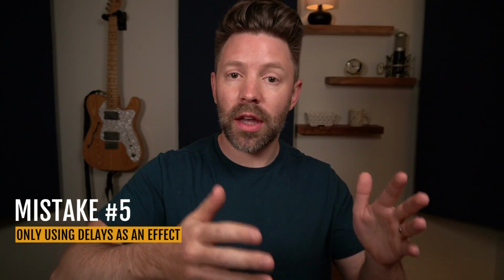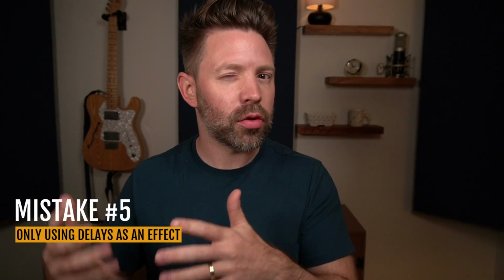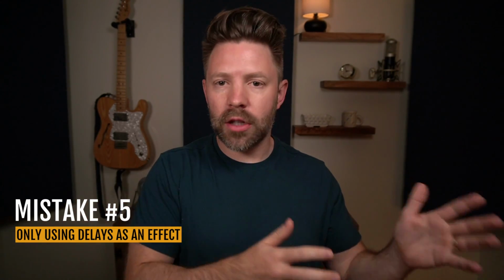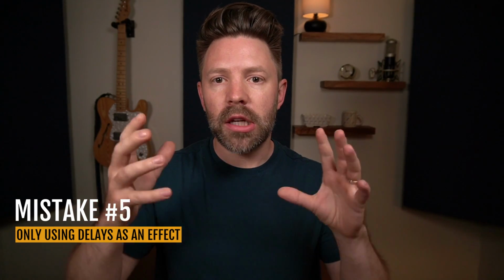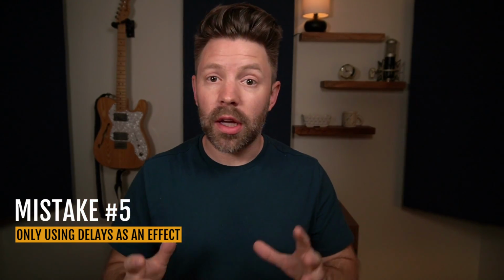And 5, this is a real biggie for me, only using delays as an effect, not using it to create space. So an effect is like what we just talked about, getting really crazy with flangers and phasers and really making it something obvious. But you can also just use delays to create space.